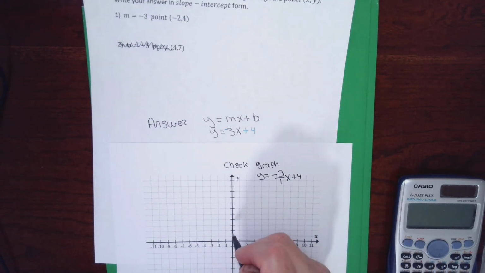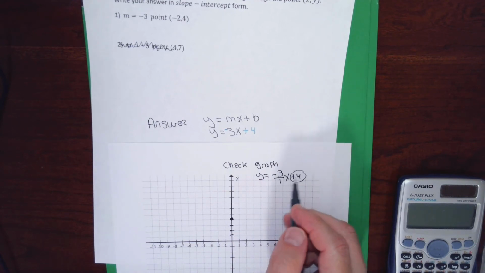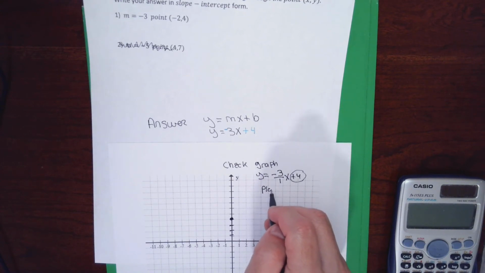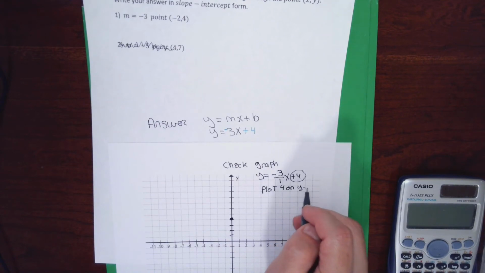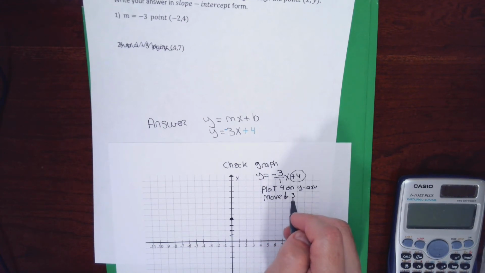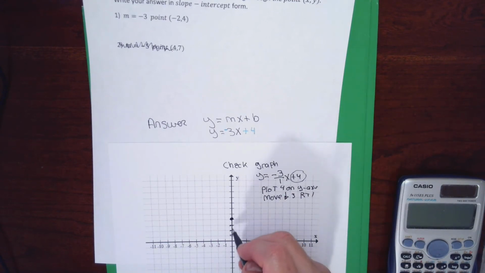To graph this, I'd go 1, 2, 3, 4, mark 4 on the y-axis, that's the y-intercept, and then I'm going to go down 3, right 1. So I'm going to plot 4 on the y-axis, and then move down 3, right 1, because the slope tells me to move that way. So I'd go down 1, 2, 3, right 1, draw my line.